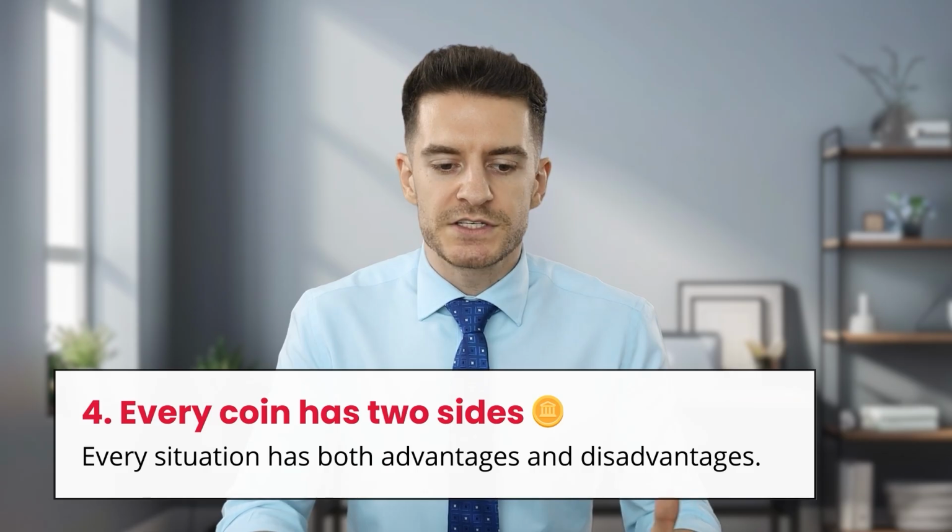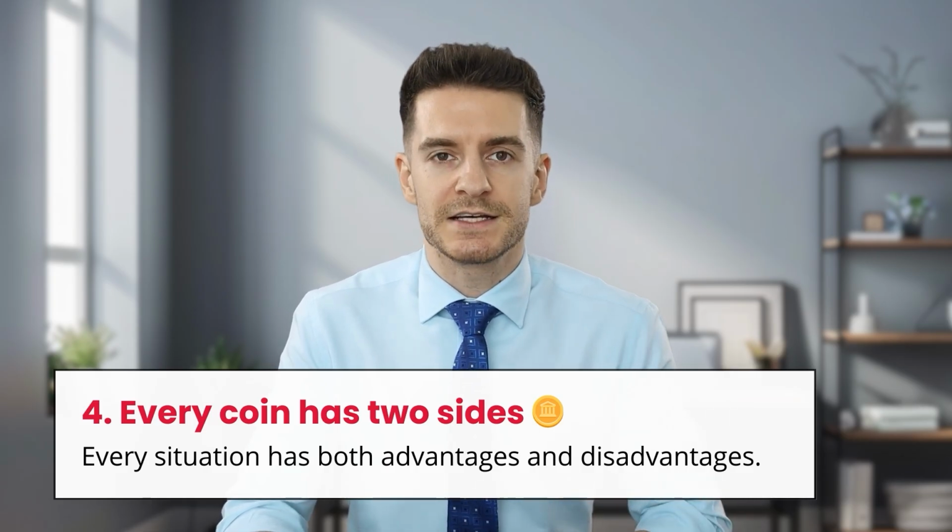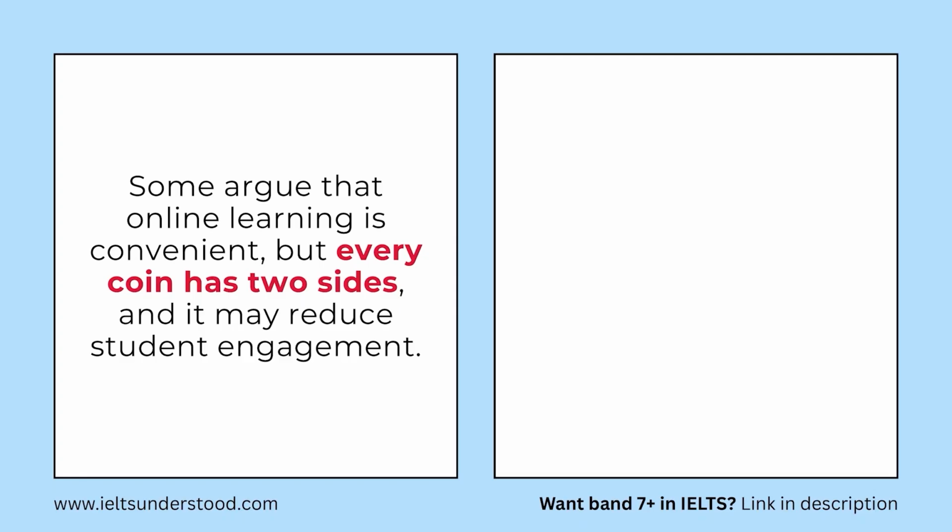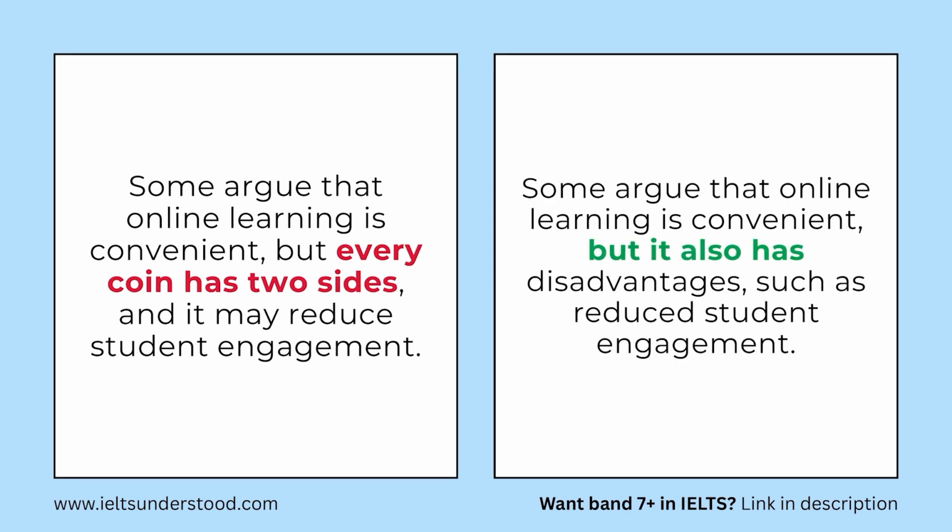So, every situation has both good things and bad things. Here's an example. Some argue that online learning is convenient, but every coin has 2 sides and it may reduce student engagement. Okay, fair enough. We're saying that there are good things and bad things, but that's too informal. Some argue that online learning is convenient, but it also has disadvantages. So you can see here that it's very simple to put this into more formal English. We simply say a good thing, and then we say, but it also has. And then we talk about a negative or negatives in the plural.